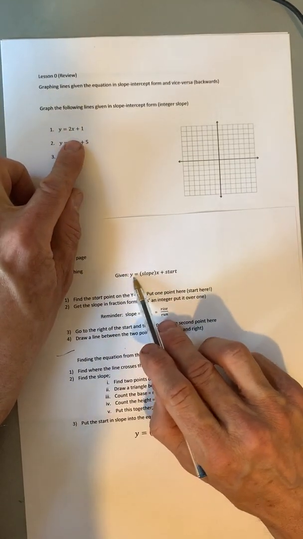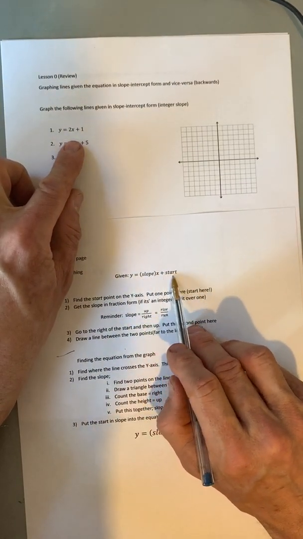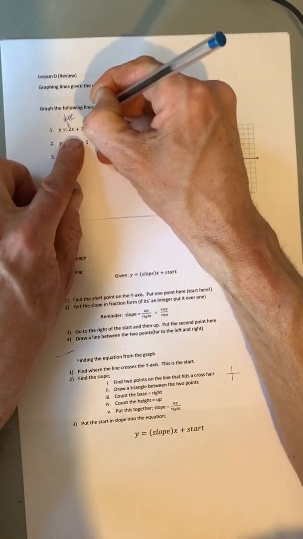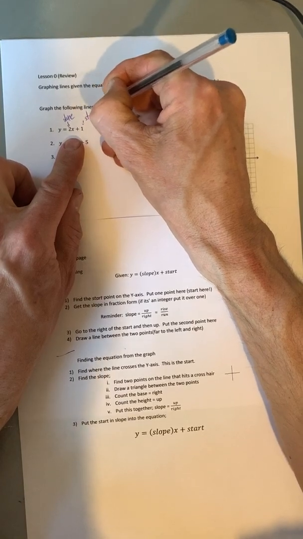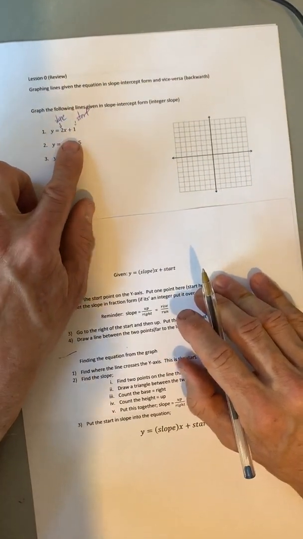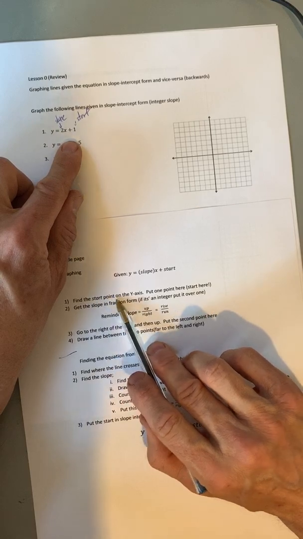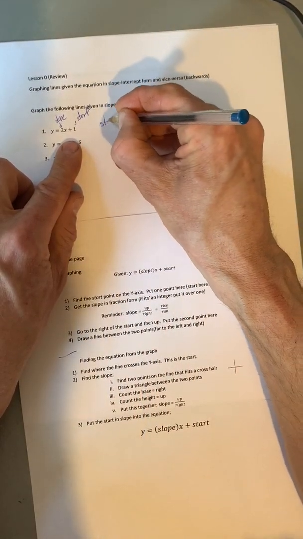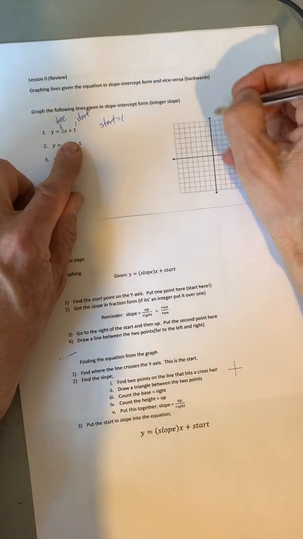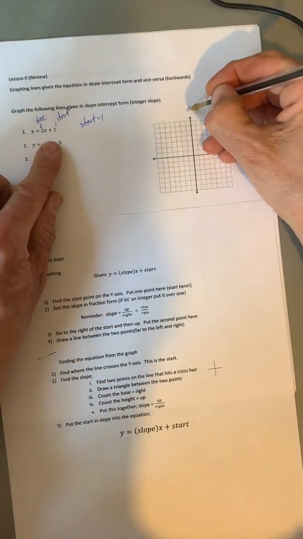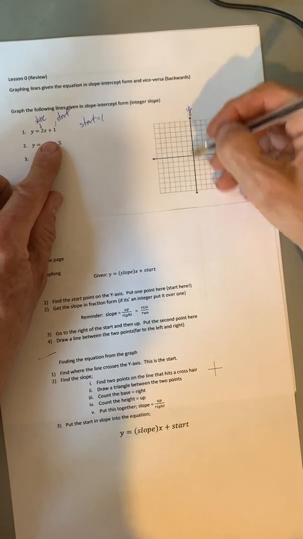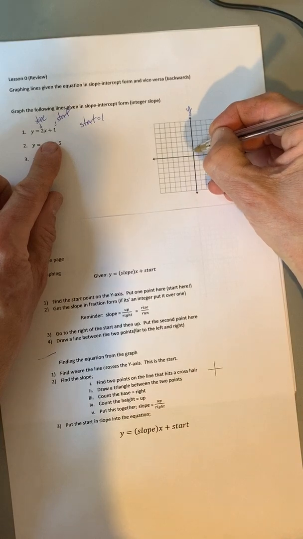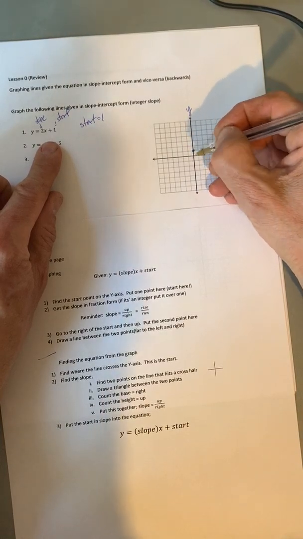If we look at the equation, we've got y equals slope x plus start. That means the 2 is the slope. The 1 is the start. It says find the start point on the y-axis. Well, the start is 1. If you go to your graph, this is the y-axis, this is the x. We're going to put a point there. There's 0, there's 1.